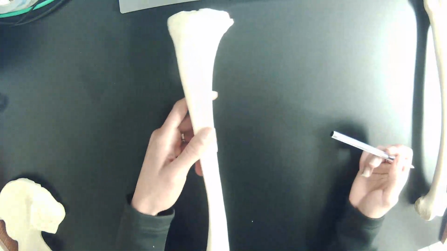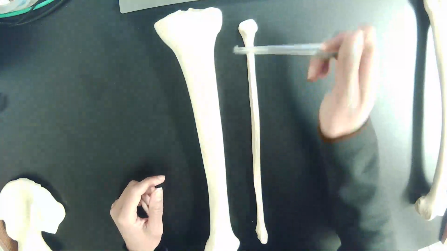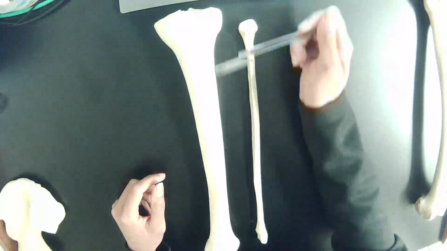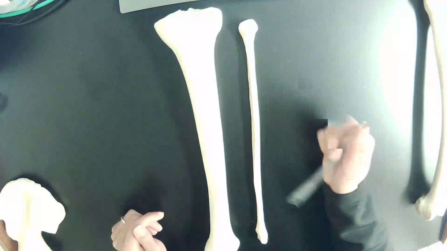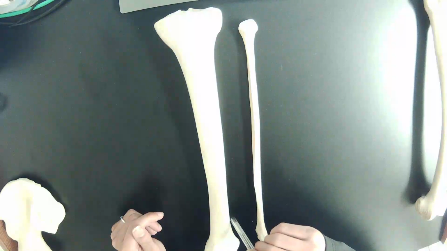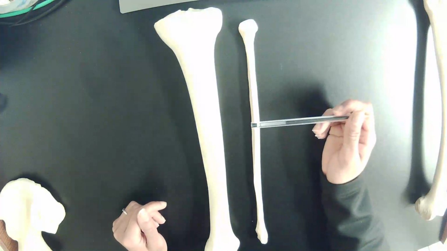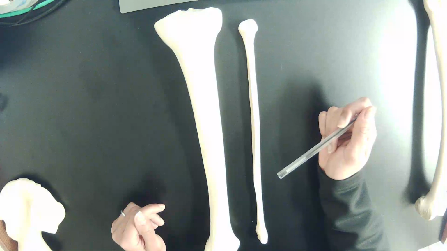Oh, sorry, it's actually going to be right here, the interosseous border, because this is lateral and this is going to be medial. No, not really, because we're talking about the tibia. This is medial and this is going to be lateral. Yeah, that's right, perfect. Wait, let me think about it now because I got confused.